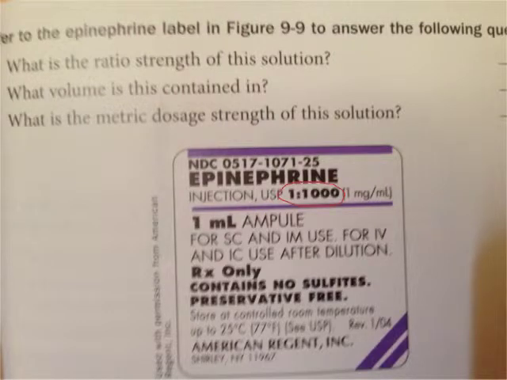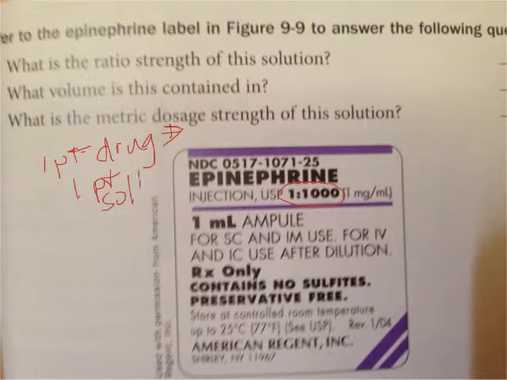And if you'll remember from Chapter 5, what that means is a 1 to 1,000 strength, which means that there's 1 part drug to 1,000 parts solution. So that is where we find that on the label.